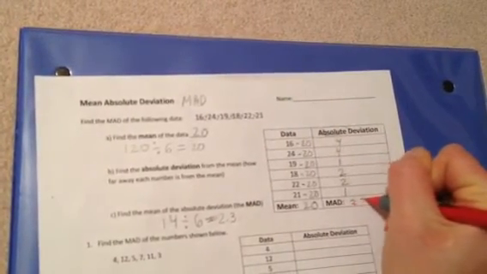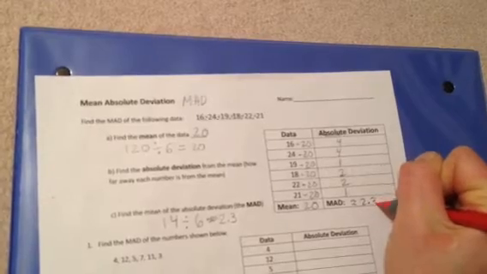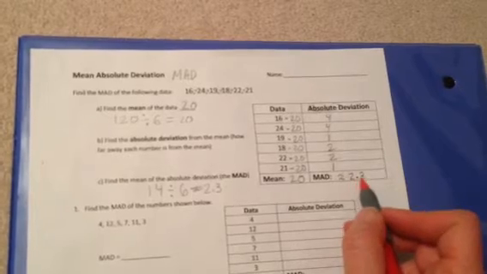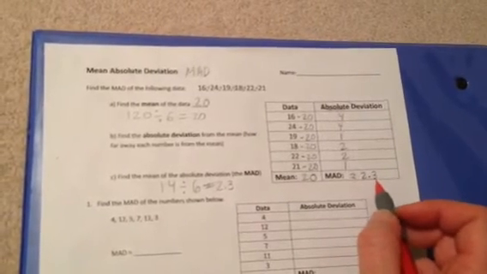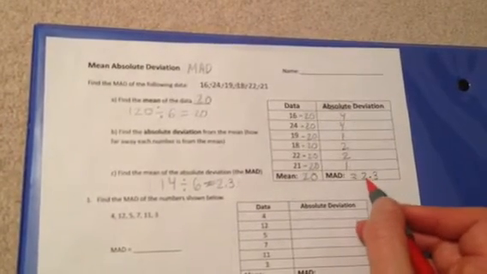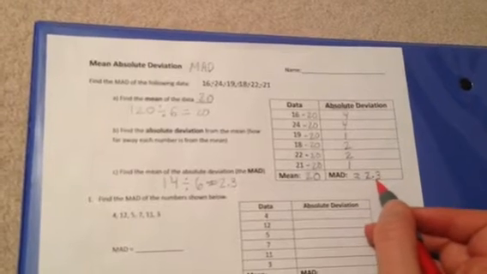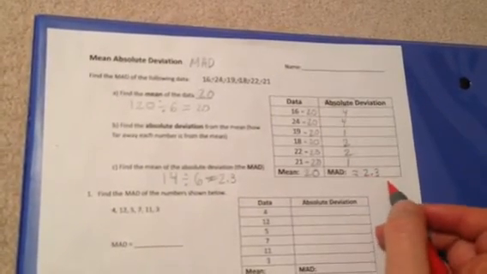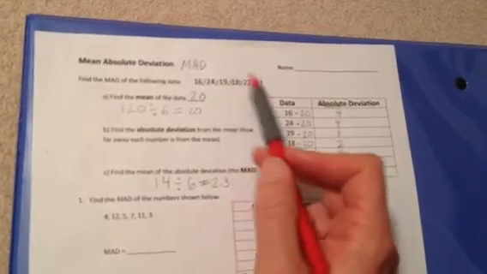So here we can do the same thing. The final answer, the MAD, is about 2.3. So what we've just found is the mean absolute deviation. The lower this number is, the less spread out the numbers are. So because this number is pretty low, it's not too far from 0, that means that these data points aren't that spread out.